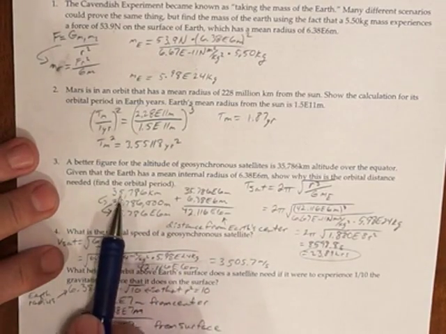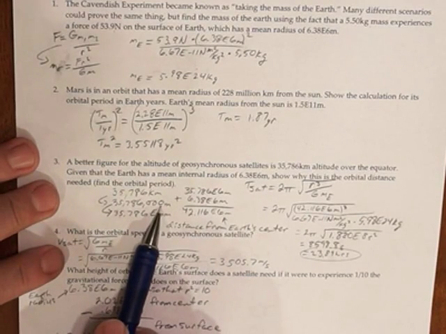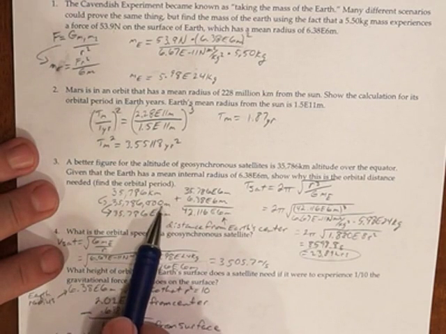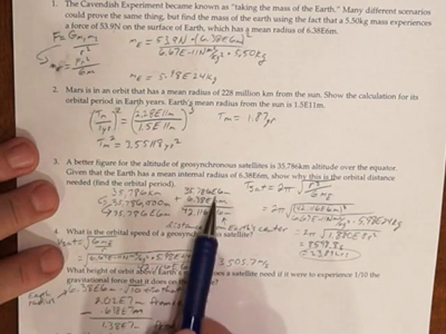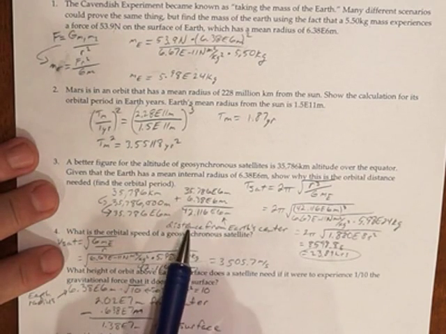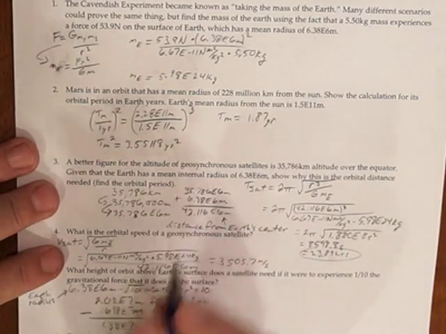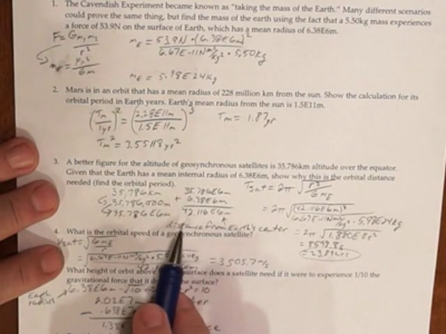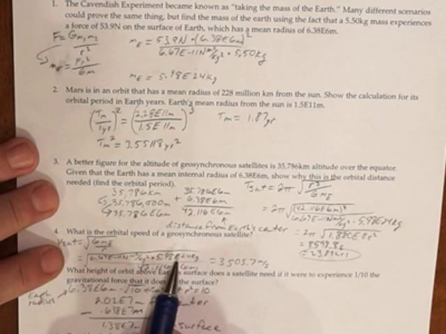So kilometers becomes meters by sticking 3 zeros on it. That's multiplying by 1,000. Then I moved the decimal 6 spots over. And I know that's not true scientific notation, but I have to have it in E6 meters. So it's 35.786 E6 meters. Then I can add them up. This now is the distance from Earth's center for the satellite.